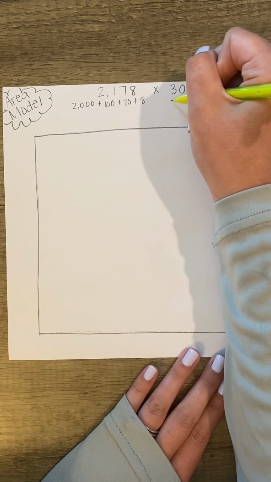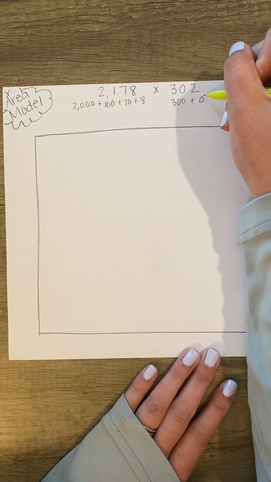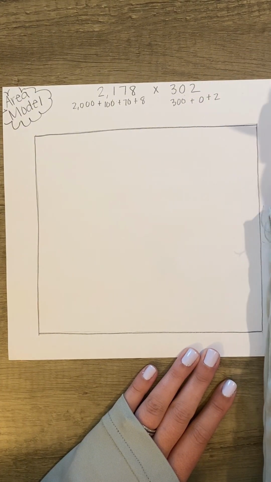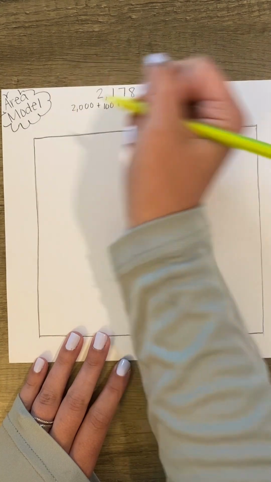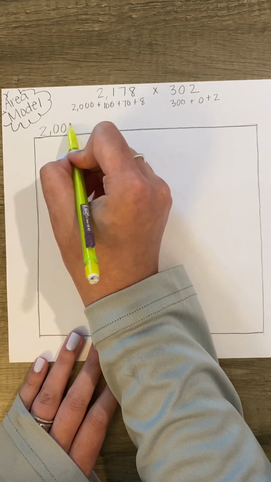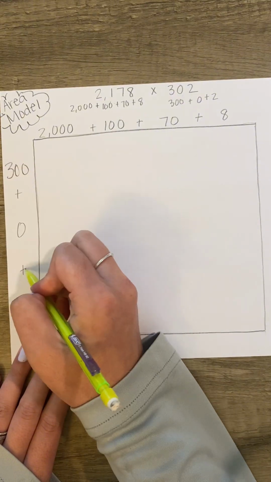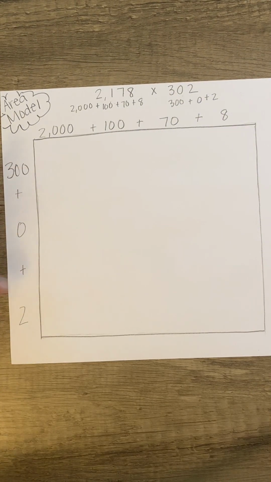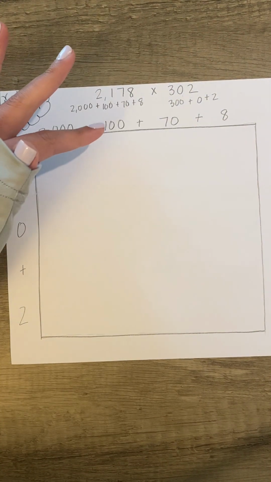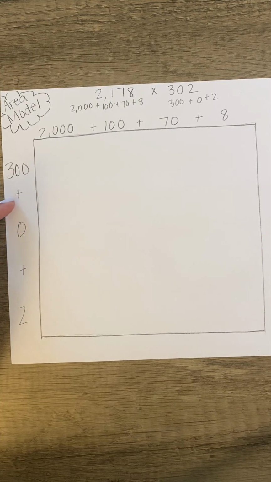Over here, we've got a 3 in the hundreds place, so 300. A 0 in the tens place, so 0. And then a 2 in the ones place is just 2. And then I'm going to start labeling my area model with them. So once we've got all of our numbers along the border, then just like the last area model we did, we split them down the middle whenever you see the plus in between the number values.